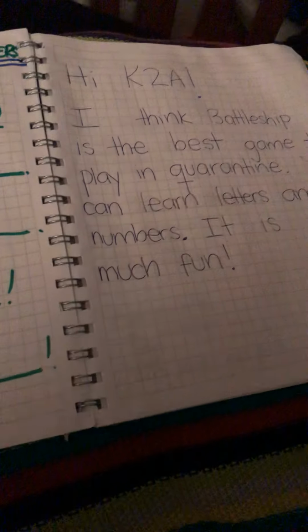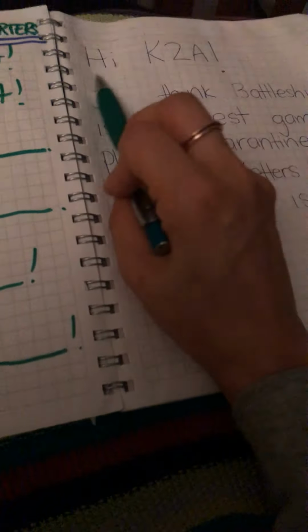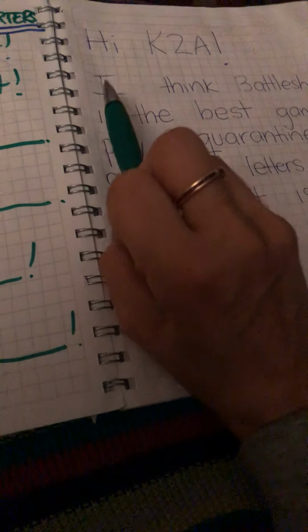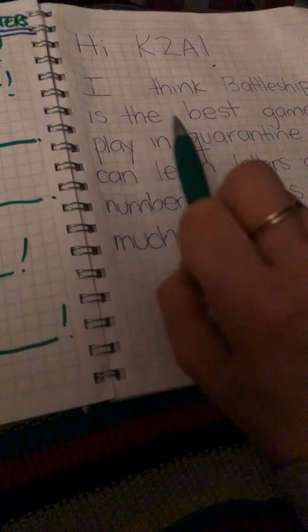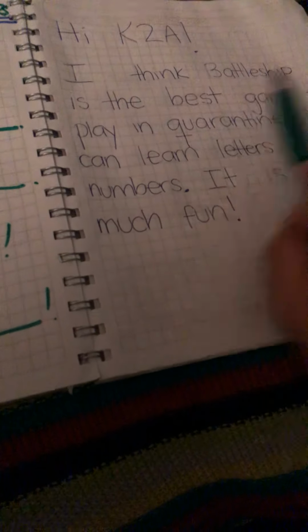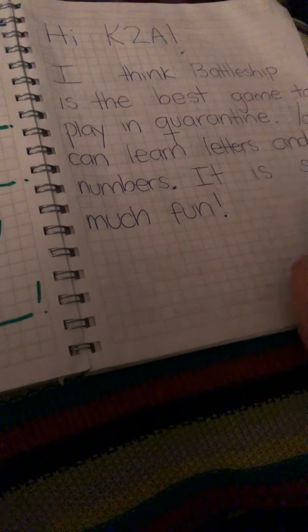Okay. Now I'm going to finish my letter. I have my opinion in there. I have my greeting. Hi, K2A. I have my opinion. I think Battleship is the best game to play in quarantine. You can learn letters and numbers. It is so much fun. Now I need to close it up.